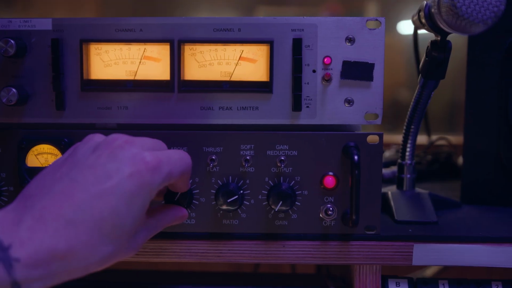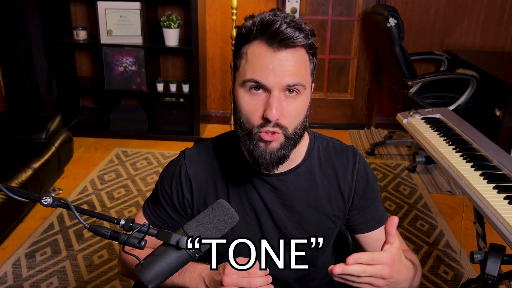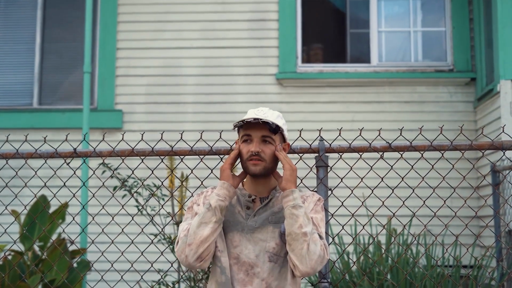You can drastically change the sound of a compressor by manipulating its attack and release. The way I see it, these settings are responsible for the tone of the compressor on the track that you're affecting. Getting them right is a little bit more of a challenge though, and I know because it was a struggle for me when I was first learning about compression.